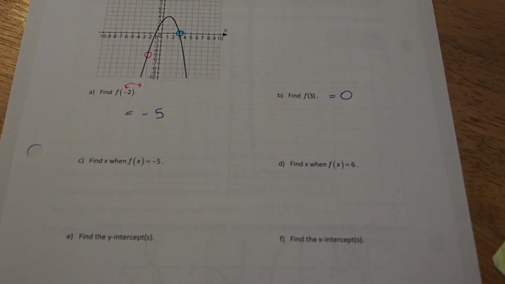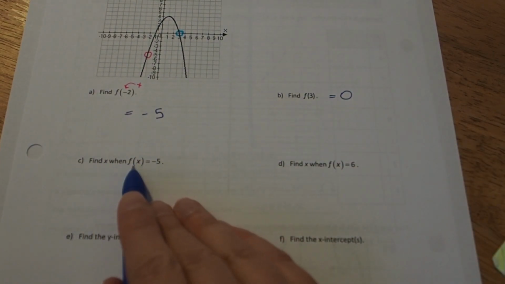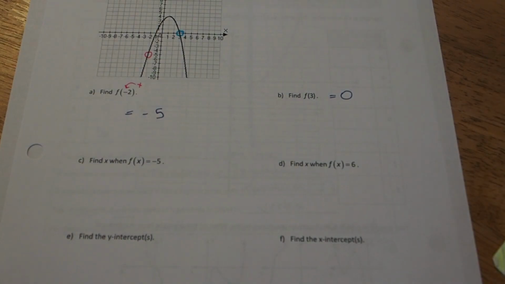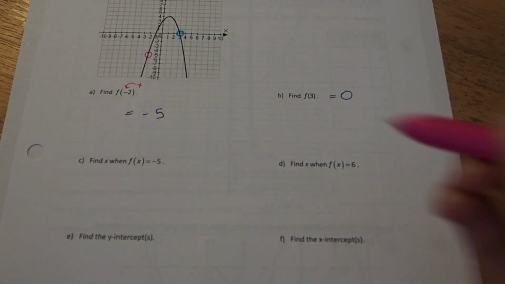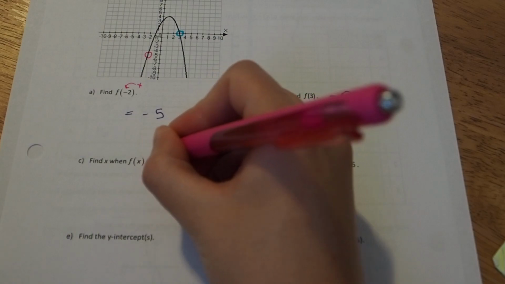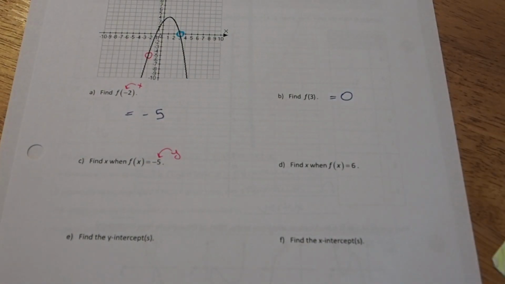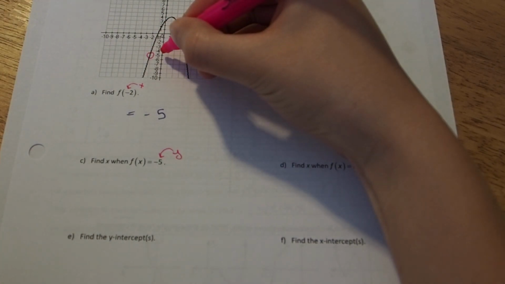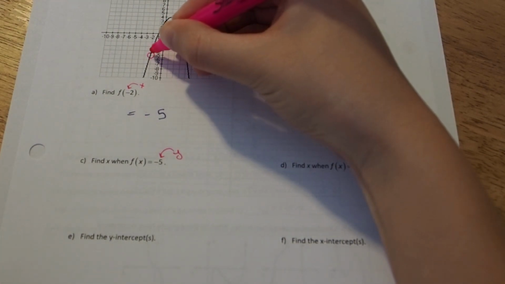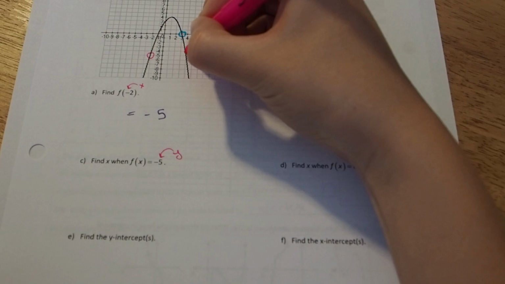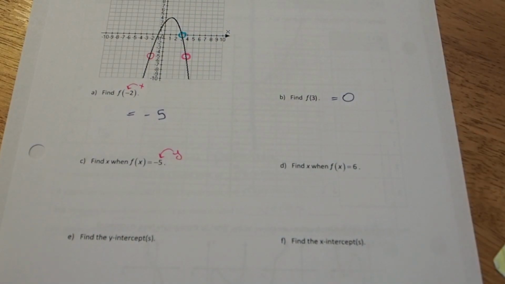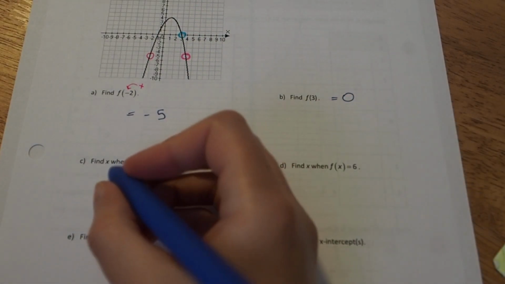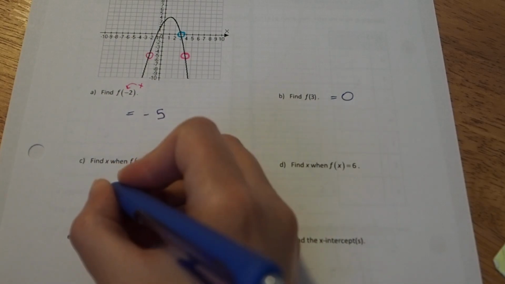And parts C and D say find x when f of x is equal to negative 5. That's not the x value this time. This time they're giving you the y value, and you need to find the x value. So I would look for a y value of negative 5, and I find one value over here, and I find another value over here. So there are actually going to be two x values that give me a y value of negative 5.